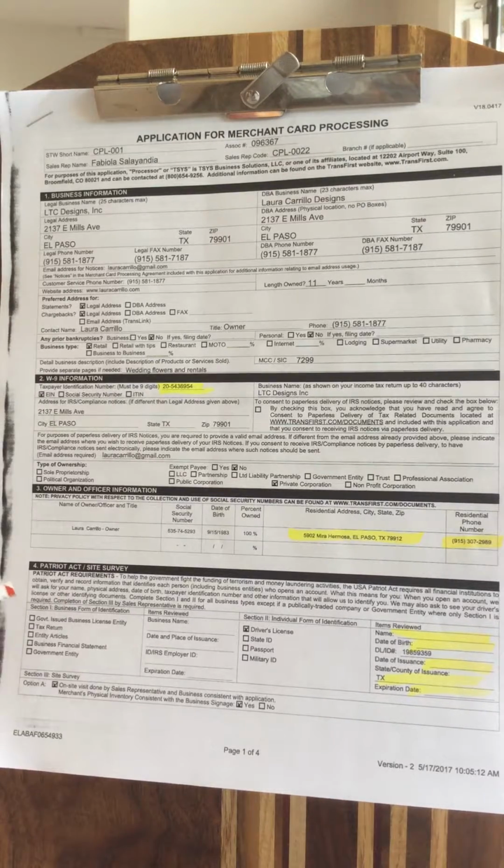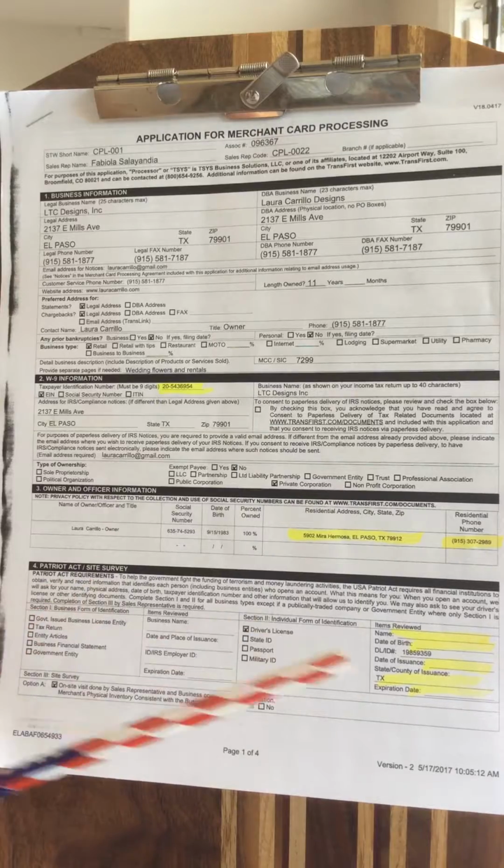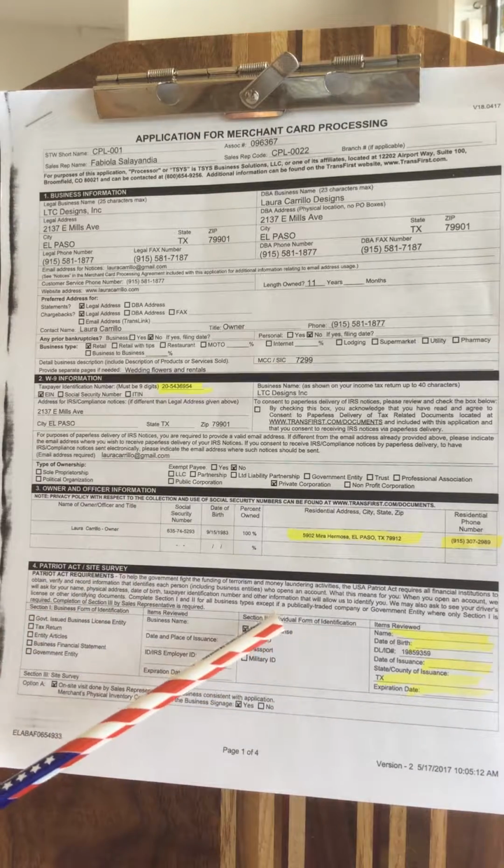Now, Patriot Act is basically the government wants to make sure where money's coming from and where money's going to. They want to make sure that no one is laundering money. That's what this box is for. So they're asking for a business form of identification, and they're asking for an individual form of identification.